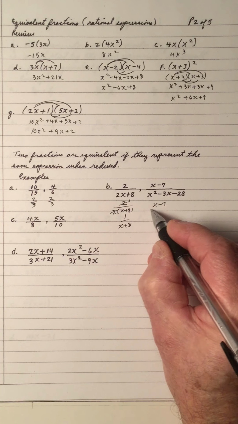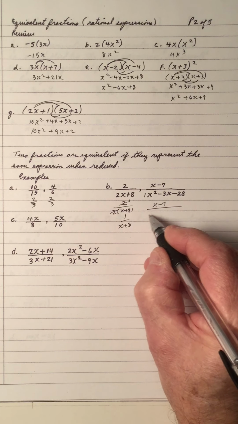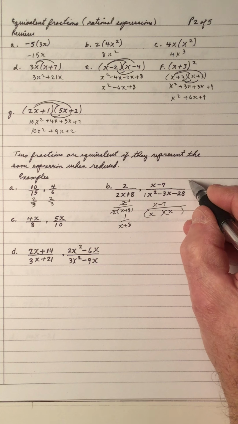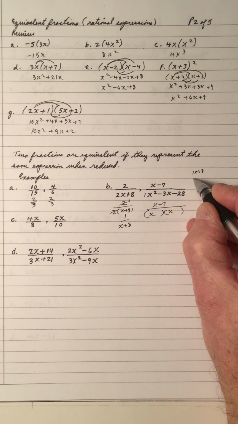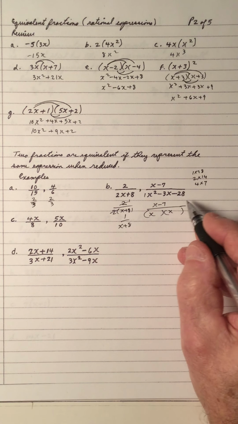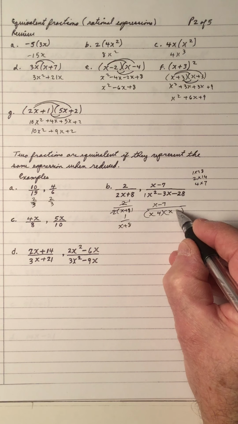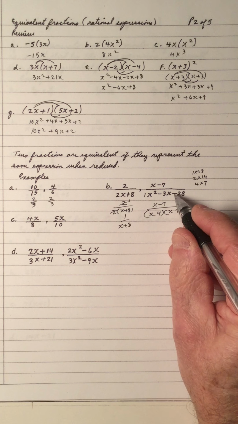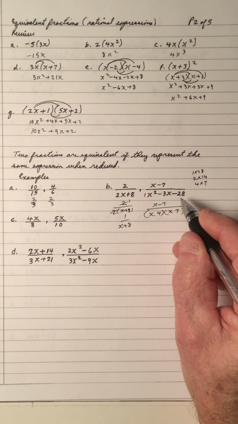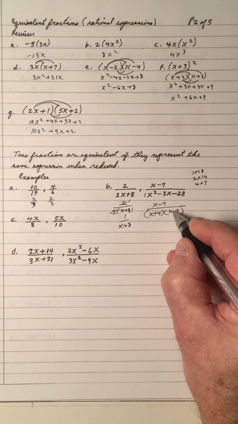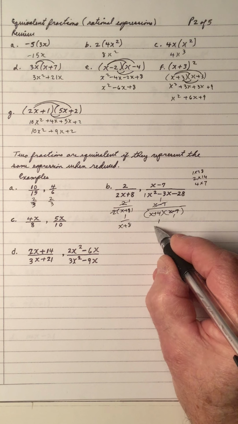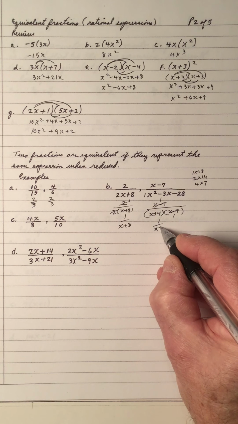And if we factor this denominator, we got a 1 here, so that's an x. That's 2 brackets, x and x. What are the factors of 28 to give me a 3? 28 is 1 times 28, 2 times 14, and 4 times 7. So 4 and 7 are the factors that give me a 3, but the product is negative 28 and the sum is negative 3, so I have to have a plus 4 and a minus 7. So the x minus 7 cancels on top and bottom, so I get 1 over x plus 4.